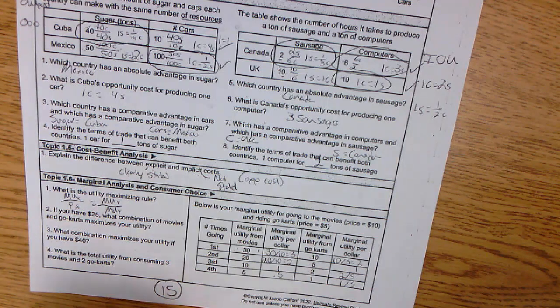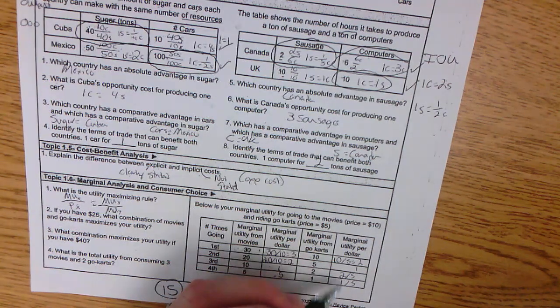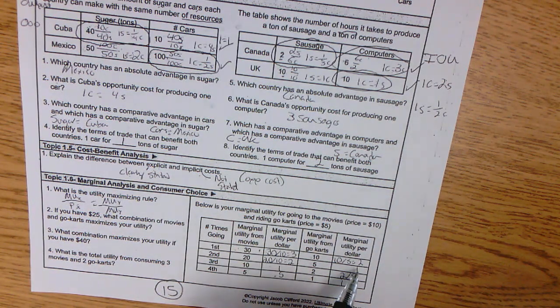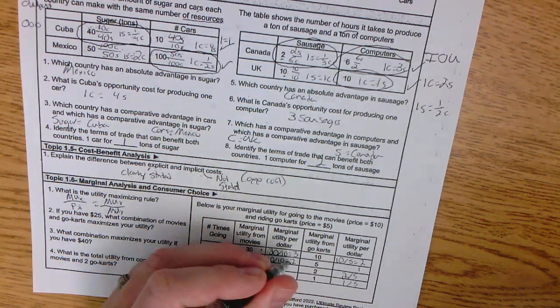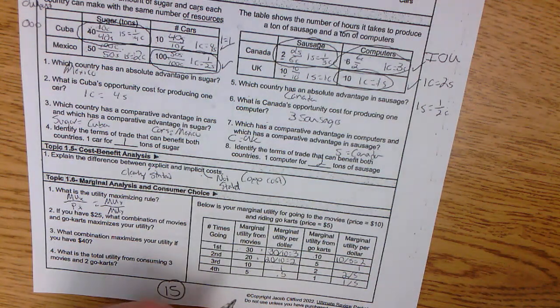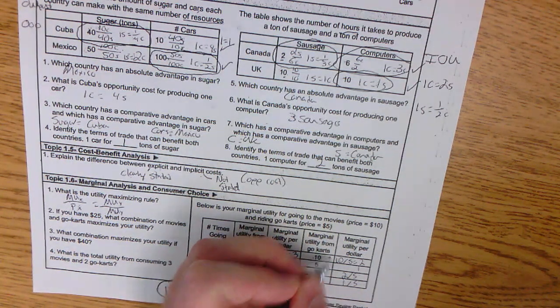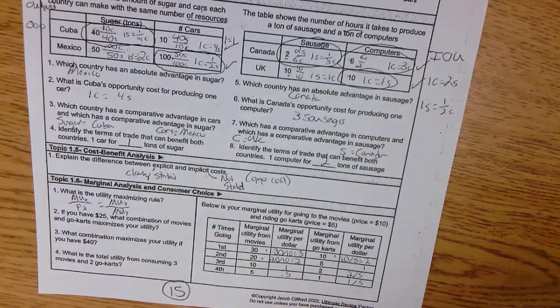All right, so I've spent $10 and I've got $15 more. I can't go to the movies twice more. I could go on the go-kart 3 more times, in which case I would get 1 unit, 3/5 unit, 1/5 unit of enjoyment per dollar. Or I could spend that $15 and go to the movies another time and gain 2 units, and go on the go-kart once, in which case in total I'm gaining 4 units of enjoyment per dollar.